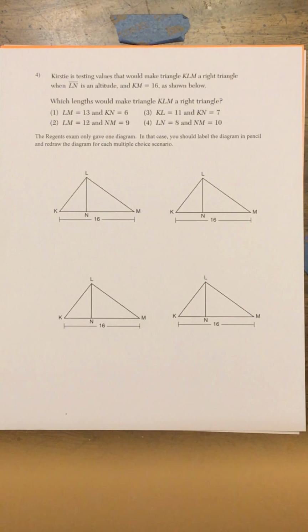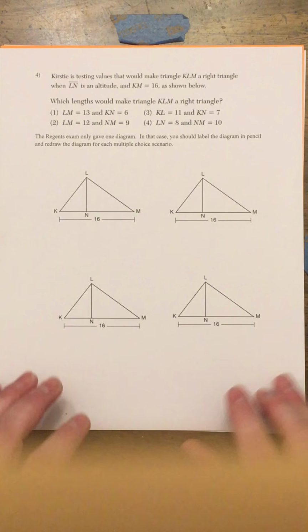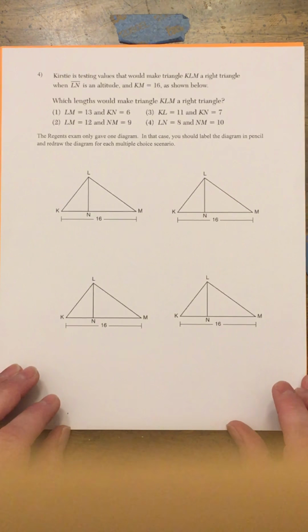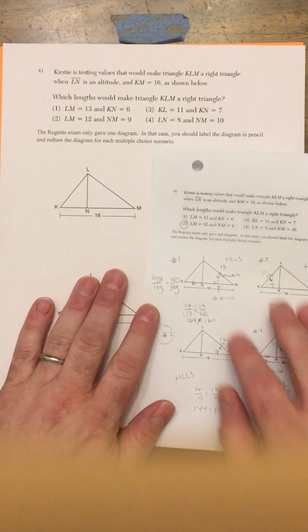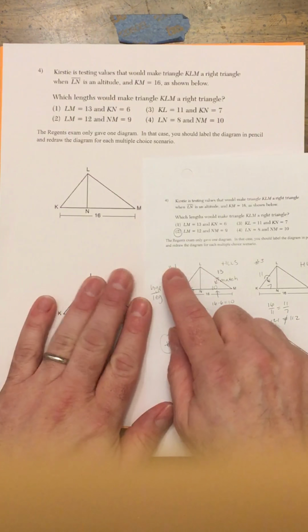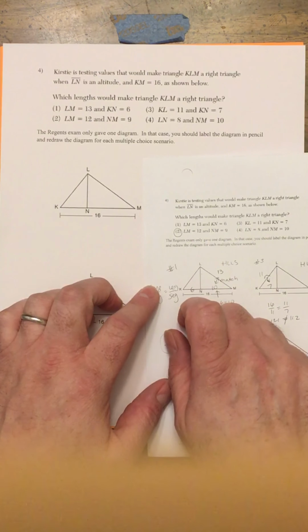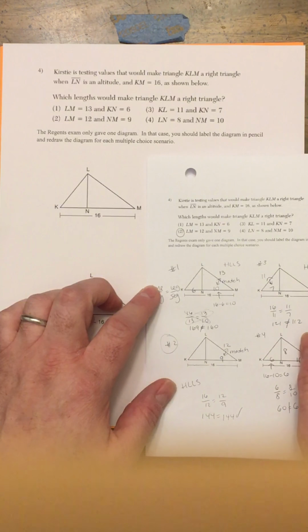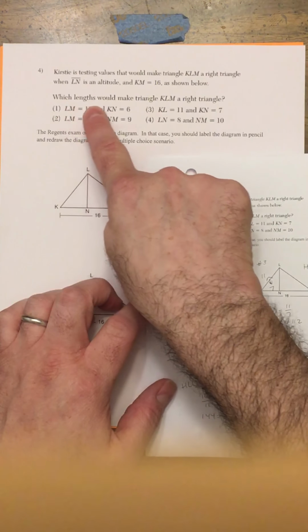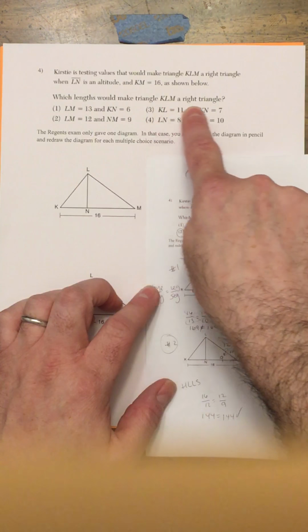Okay, so this was an actual regents problem, a multiple choice regents problem. The issue with this particular problem was that they basically didn't give you any of these. They gave you one diagram. Let's see what it says. It says Kirsty is testing values that would make triangle KLM a right triangle when LN is an altitude and KM is 16. Which lengths would make triangle KLM a right triangle?